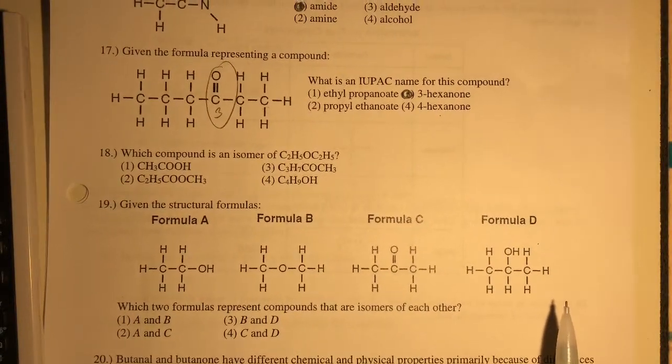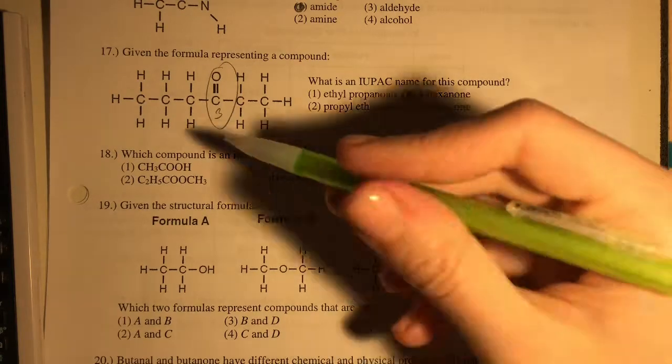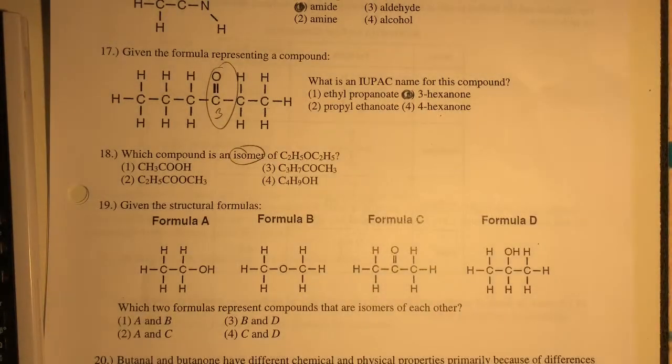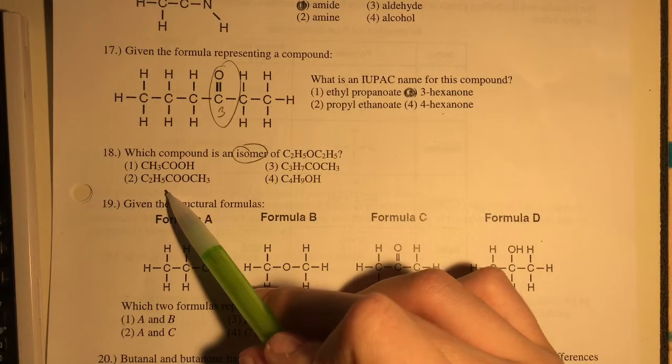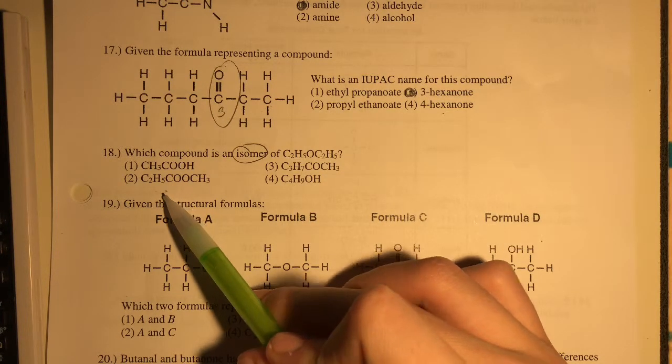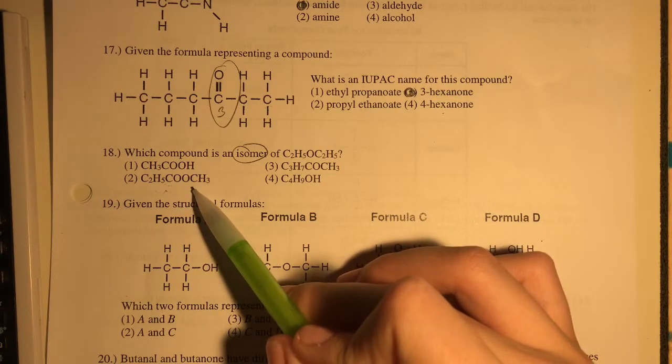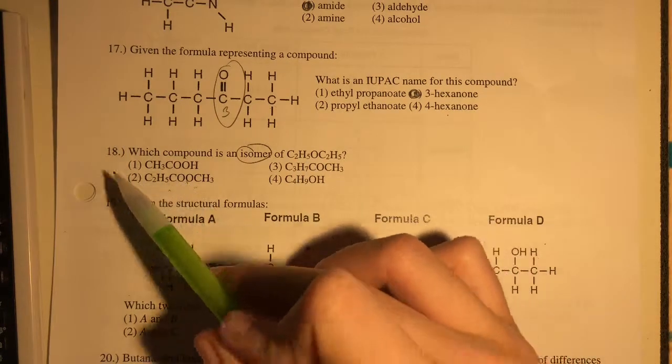Number 18. Which compound is an isomer? Isomer, basically, has different structures but the same composition. So let's figure out if this has the same content as this. C2H5, we have C2, okay, no, this doesn't look right.